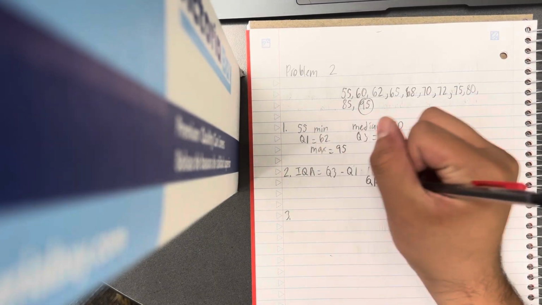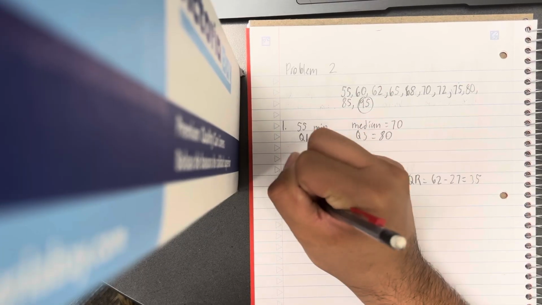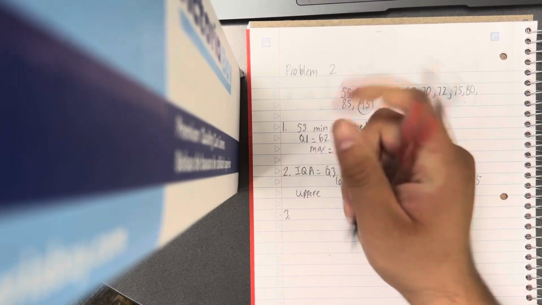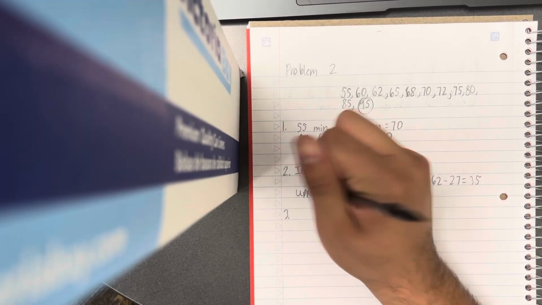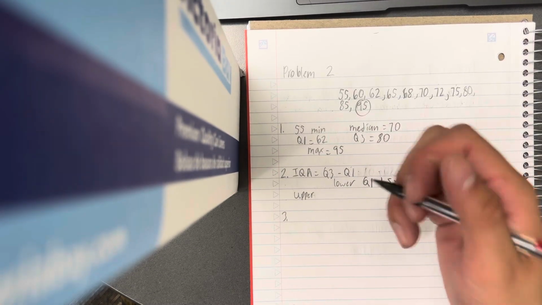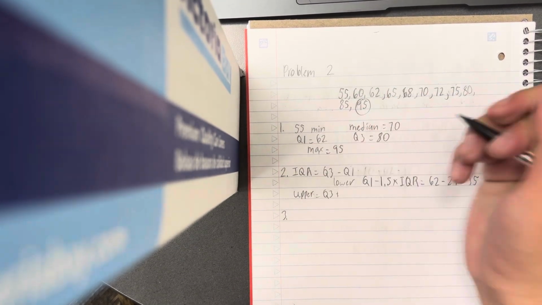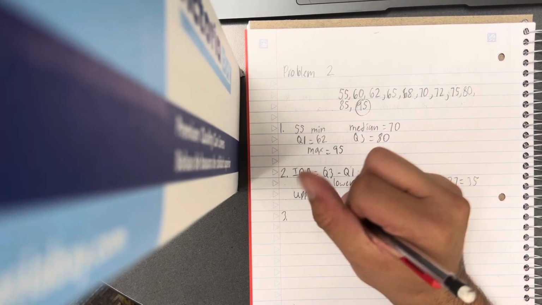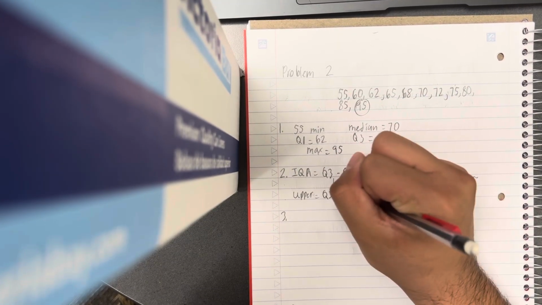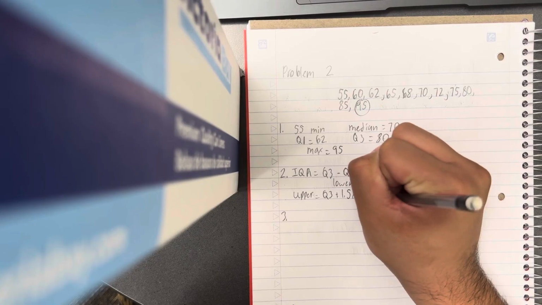Upper fence. So this is lower, now we're doing upper. I can't spell today, apparently. Which is Q3 plus 1.5 times IQR.